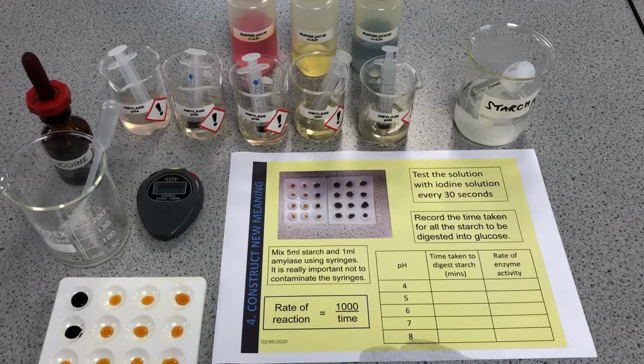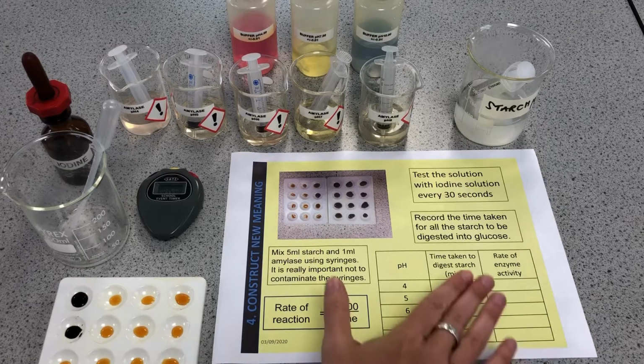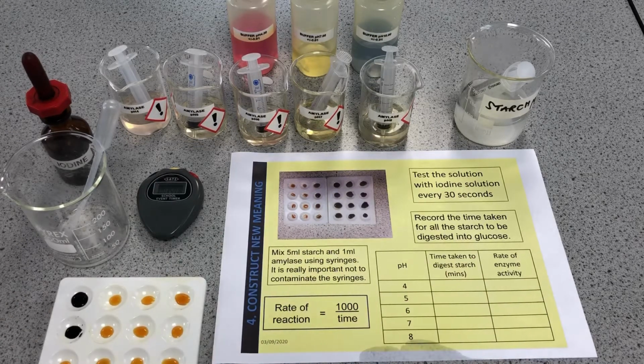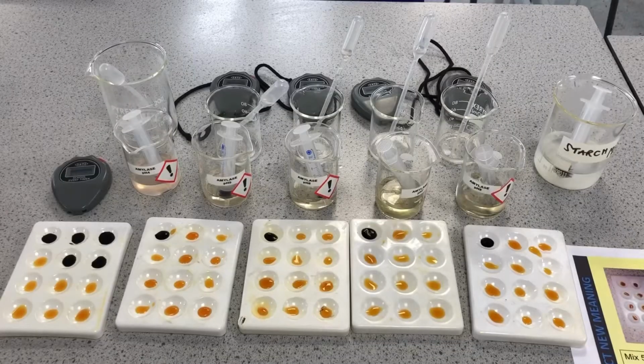I'm going to repeat this whole experiment now for all of these pHs and get some results, and I'm going to add them to my table here, and you can add that then to your required practical placemat sheet. Okay. As you can see, I've now done some multitasking, so I've actually set up all of the different pH of amylase with the starch exactly the same way as you saw before, and I've got a separate stopwatch for each, and I'm going to just systematically keep testing them.